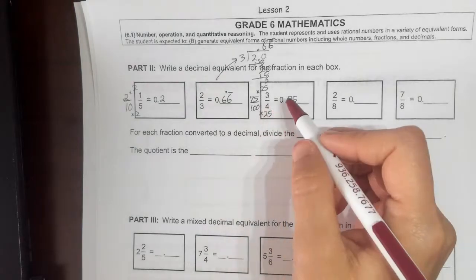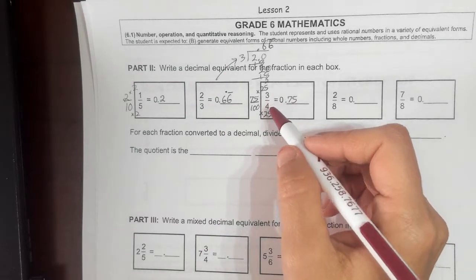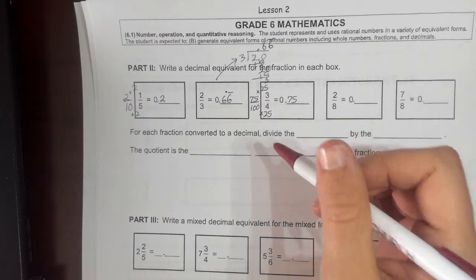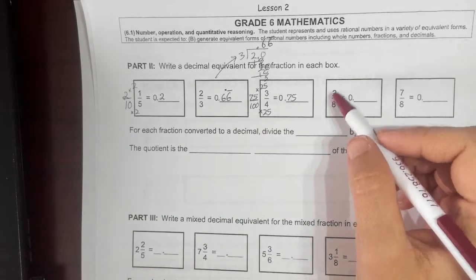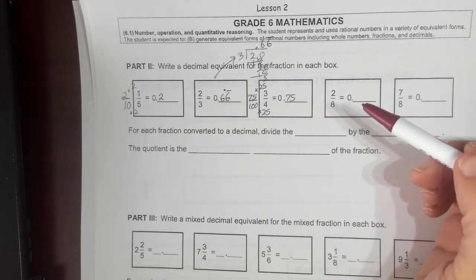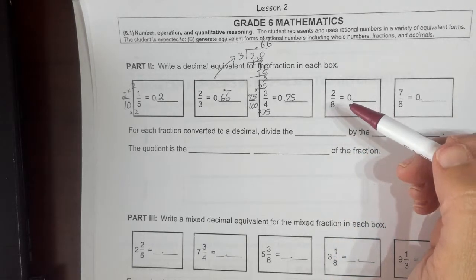Or you could also have just divided 3 into 4. Okay, and then the next one, 2/8. 8 is not a factor of 10.